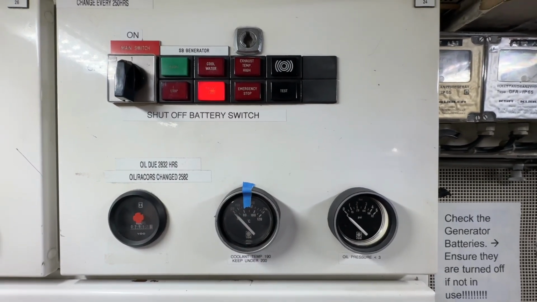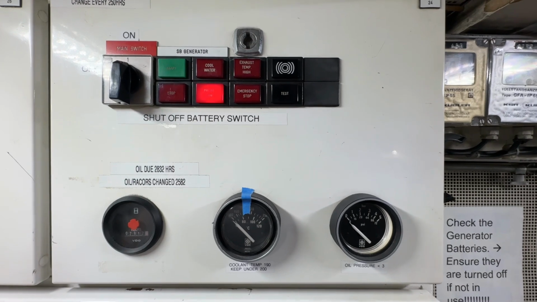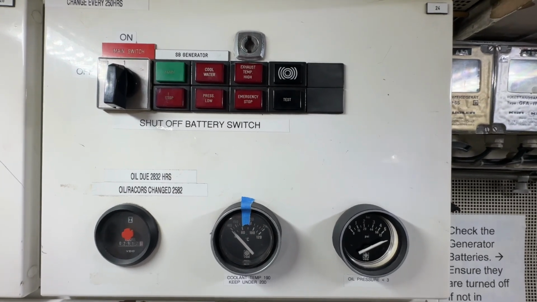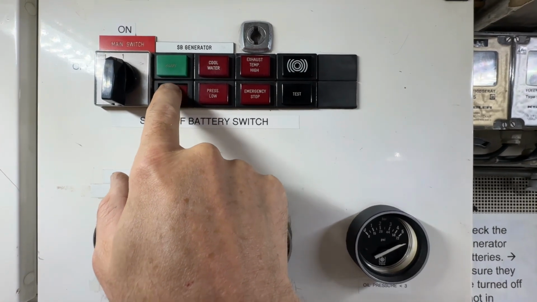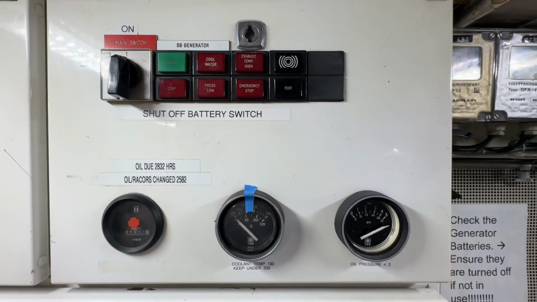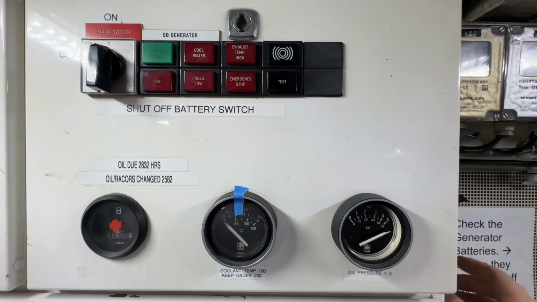There's about a 10-second delay. And it starts up. And you can see it started right up.